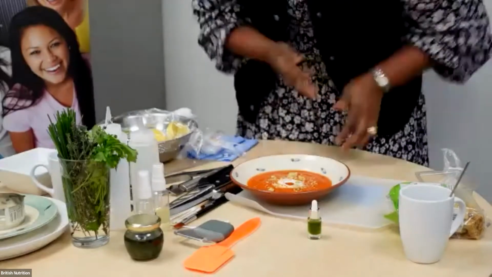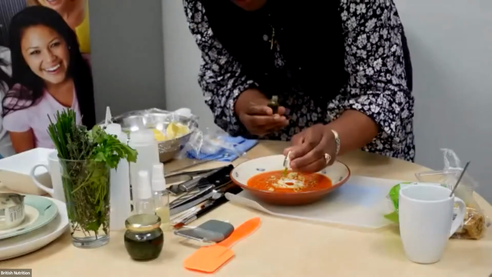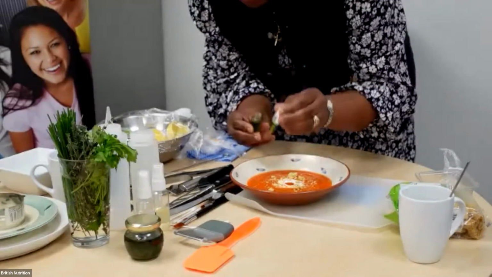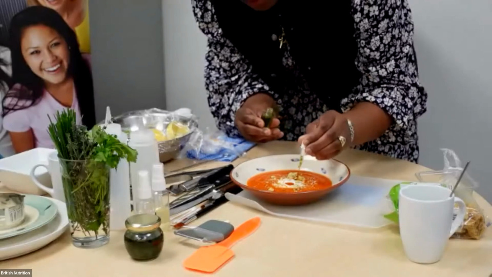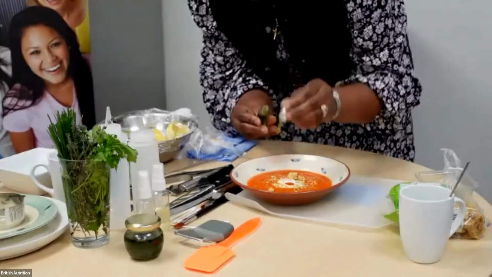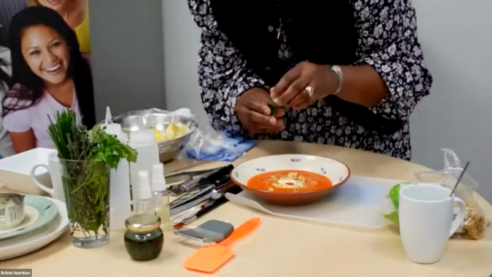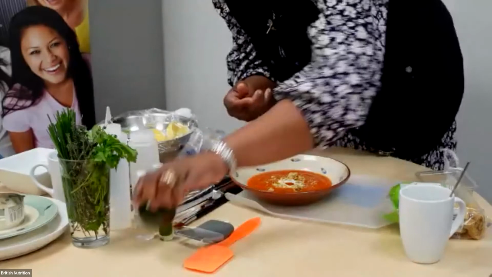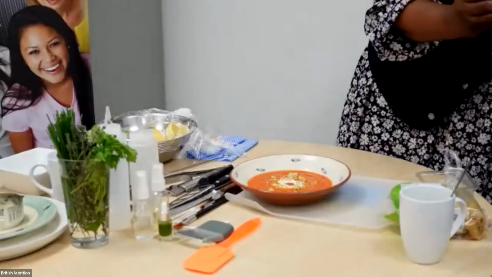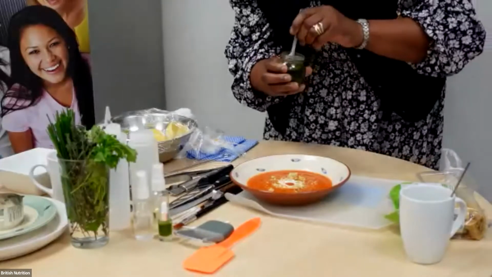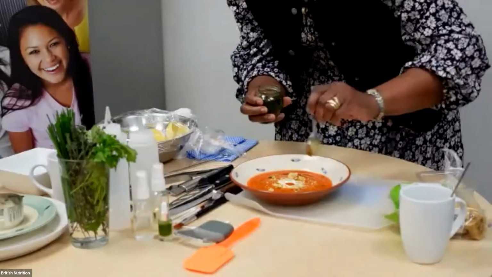fine here. And then I'm going to add a couple of drops of the herb oil. I hope you can see. And it should be suspended. You can see I'm actually adding it onto the yogurt. And if you wanted to, you could like so.